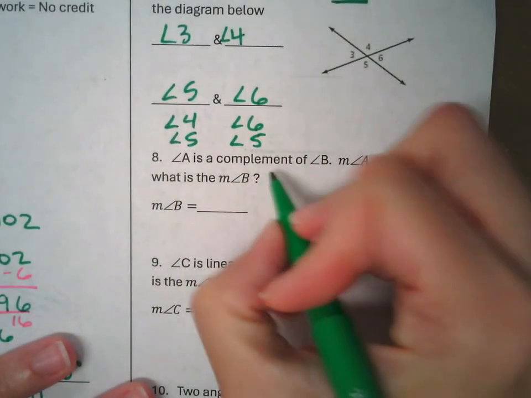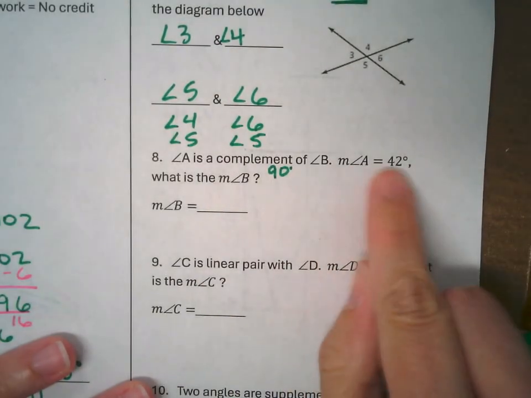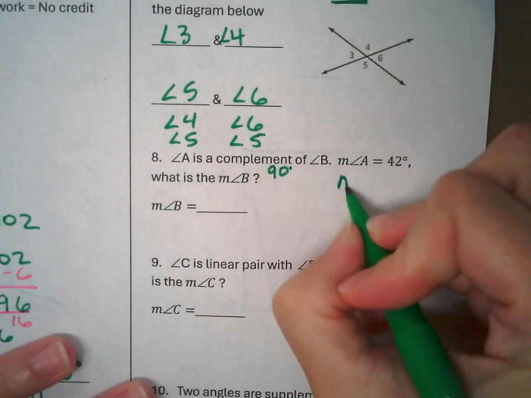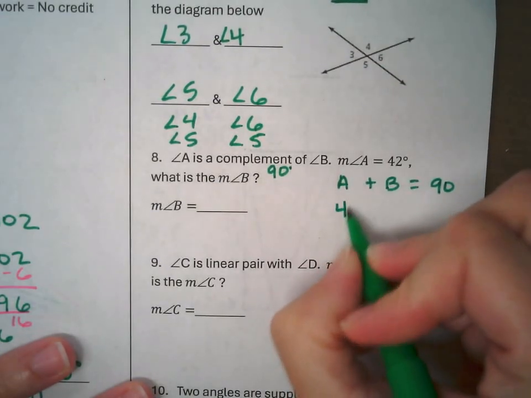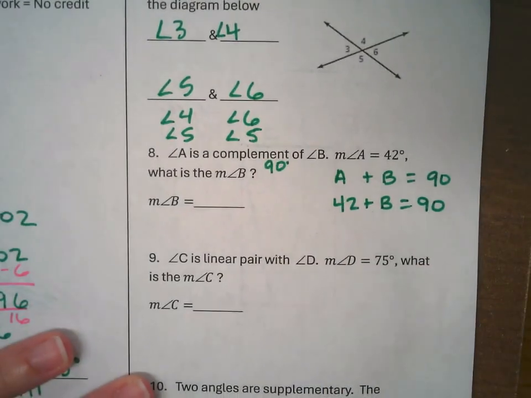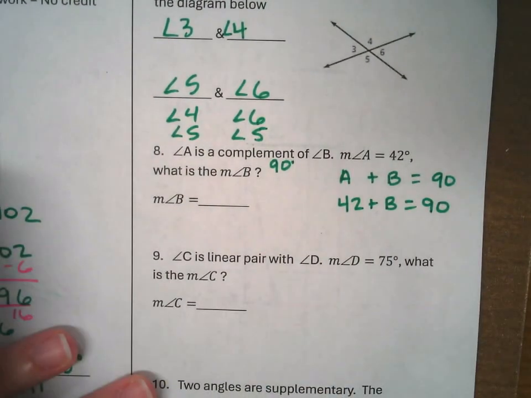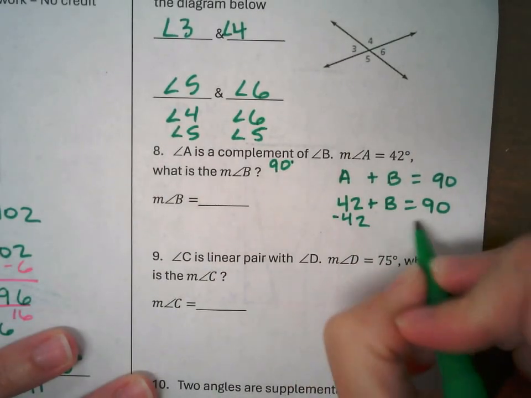Number 8, A is a complement of B. Complement tells us we're going to be using 90 degrees. Measure of angle A is 42. So if A plus B is supposed to equal 90, A is 42, I would figure out B by subtracting 42 from each side. So that's going to give me 48 for B.